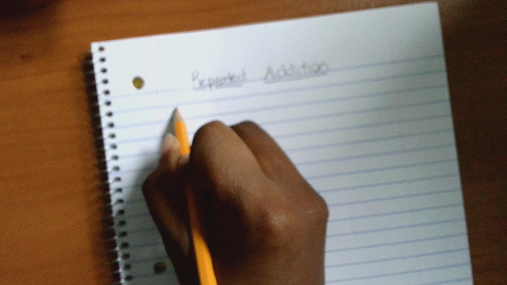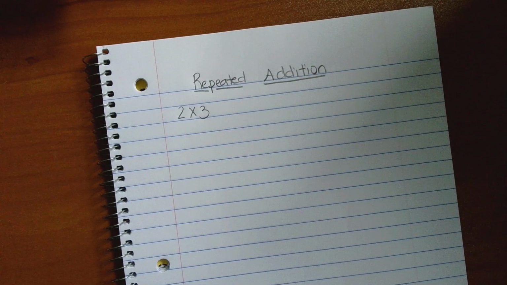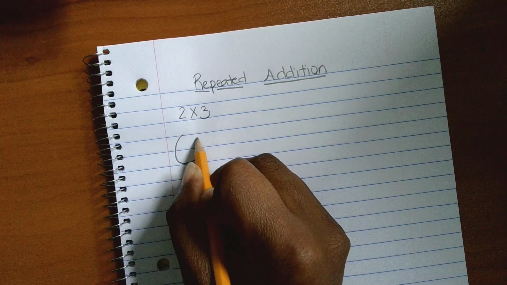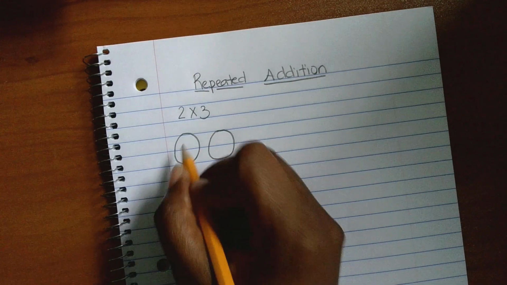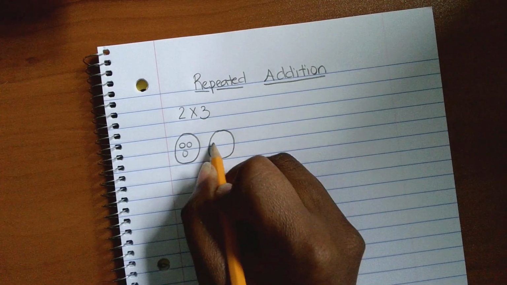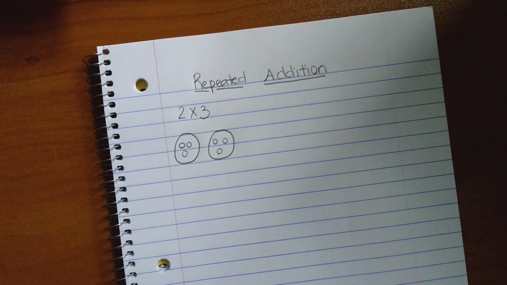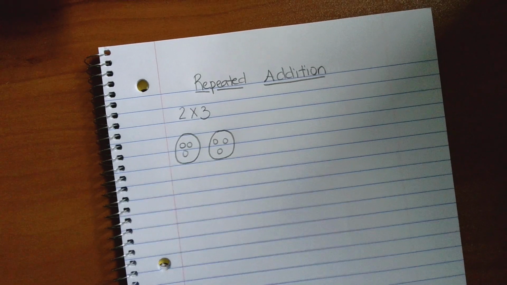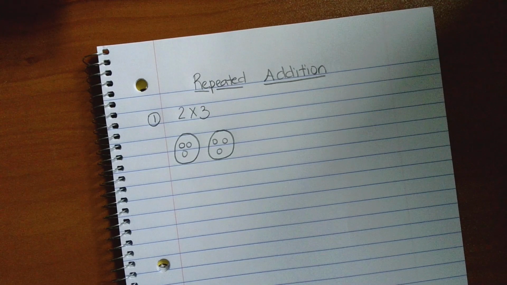So if I have the problem 2 times 3, so we're going to write that problem 2 times 3, okay? With multiplication, it means I have 2 groups, and inside each group I have 3. And remember, if I am writing it down, you are writing it down. This needs to be in your notebook just like mine. Remember not to go beyond the margin so that everything is nice. And we also need to number our problem. So this is number 1.